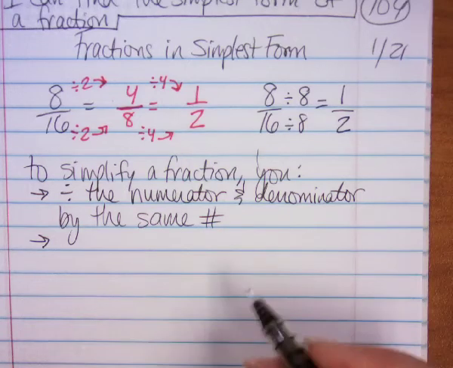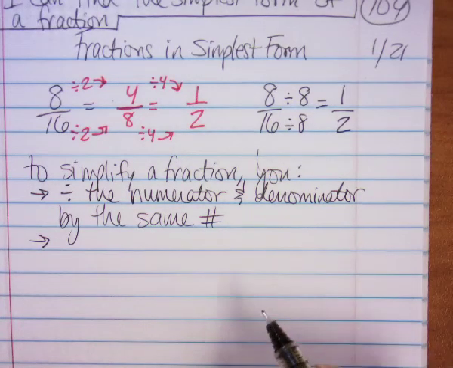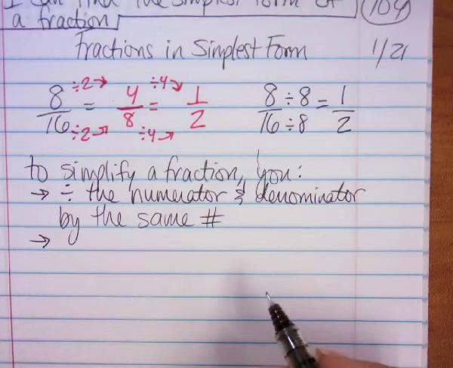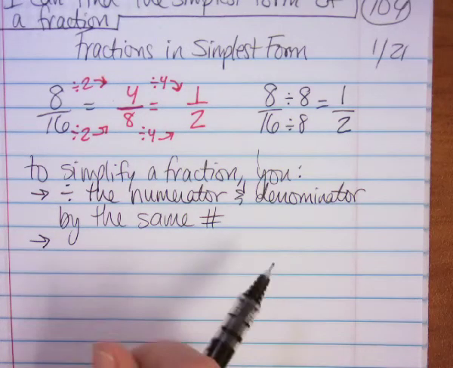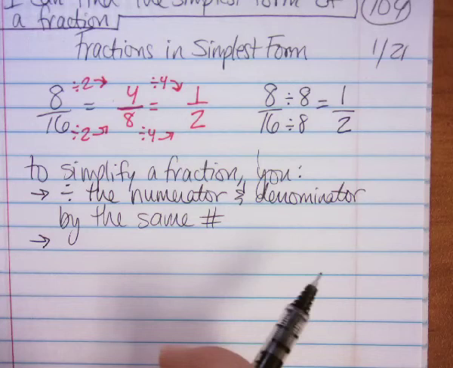Now here's my question. How do you know when to stop? Because up until now, it's been pretty obvious. Like you would have gotten to 1/3 or 7/9.